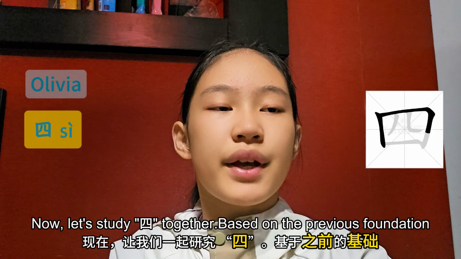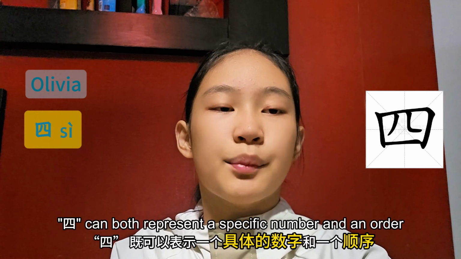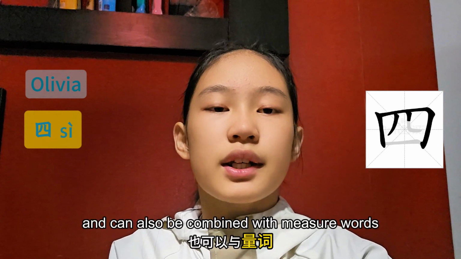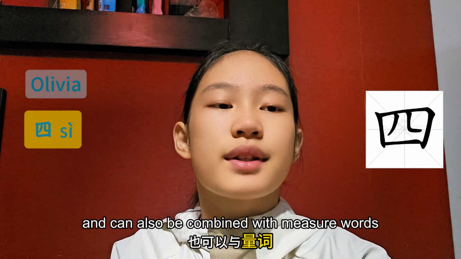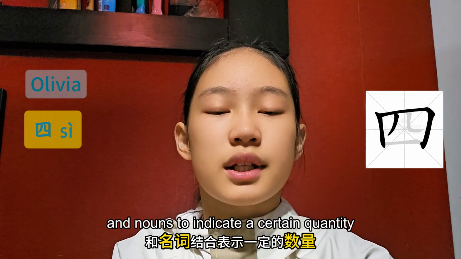Based on the previous foundation, it's easy for us to understand that 四 can both represent a specific number and an order, and can also be combined with measure words and nouns to indicate a certain quantity.